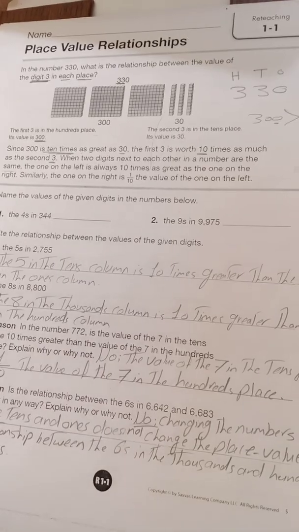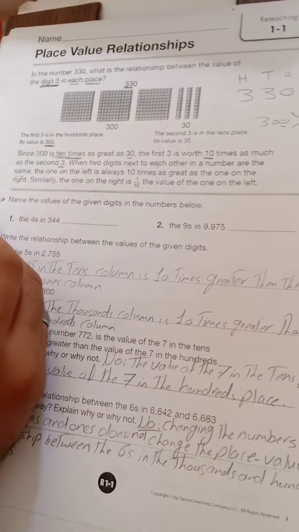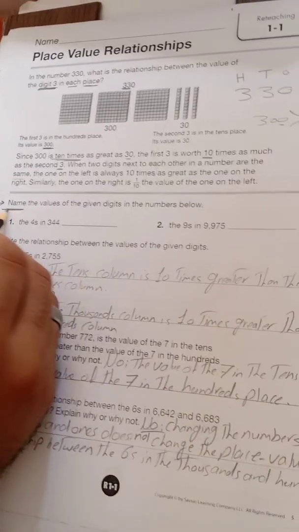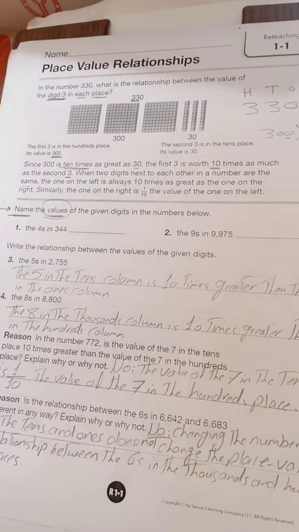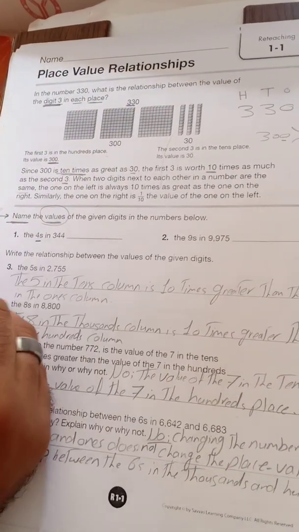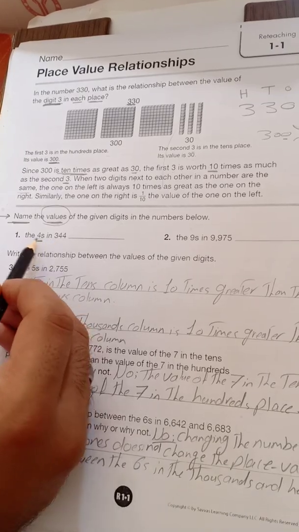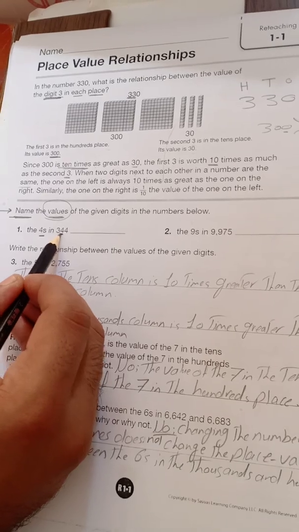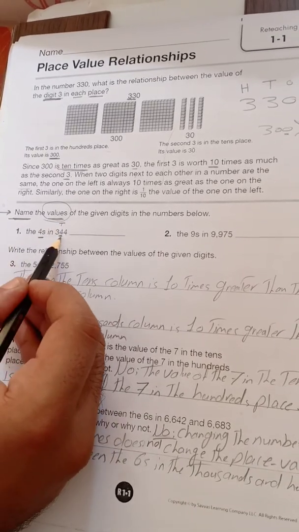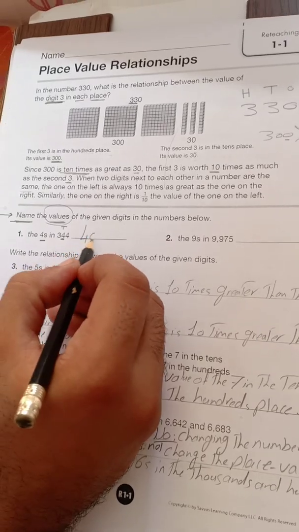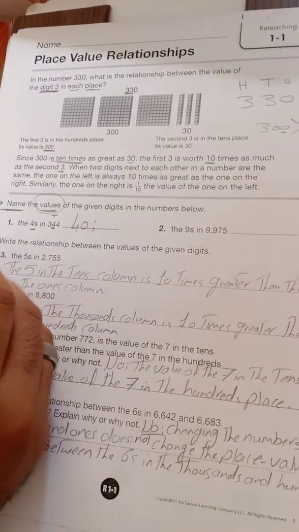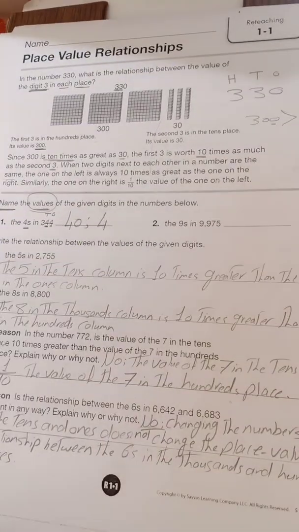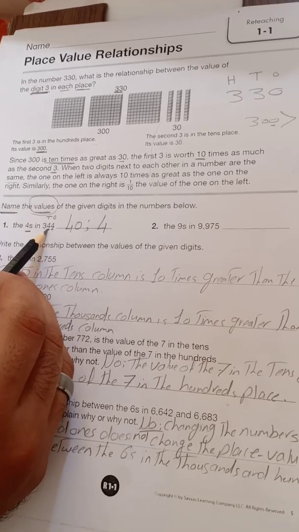Okay, let's exercise to name this. Look at this. Name the values of the given digits in the numbers below. When I see name the values, it means I write the value. I write what? The value. The fours. Asking about fours in this number. When I'm going from left to right, I get the first 4. What about the value of this 4? It's in tens column. In tens column. So the value is 40. Okay? And what about the second 4? The second 4 comes in ones place. So I write just 4. The value is 4, and this value is 40.